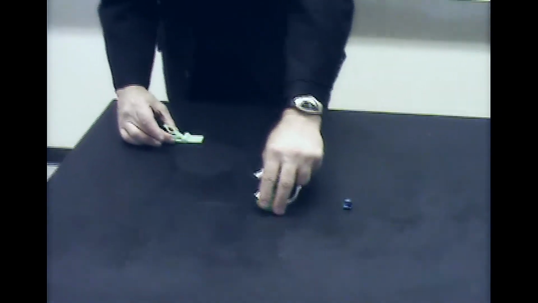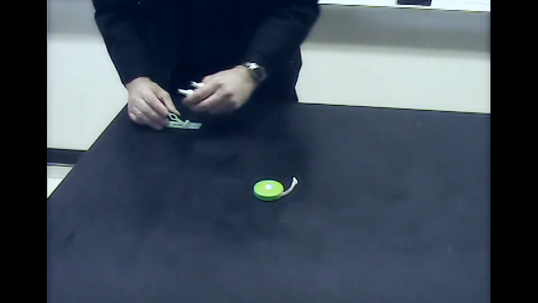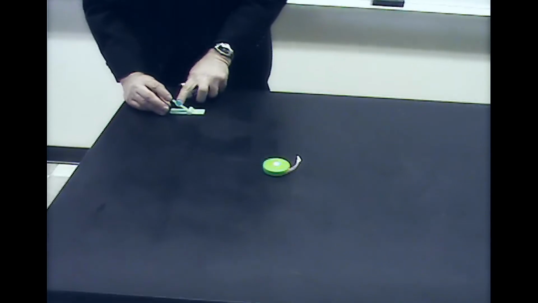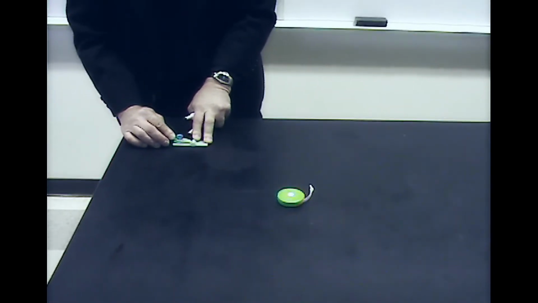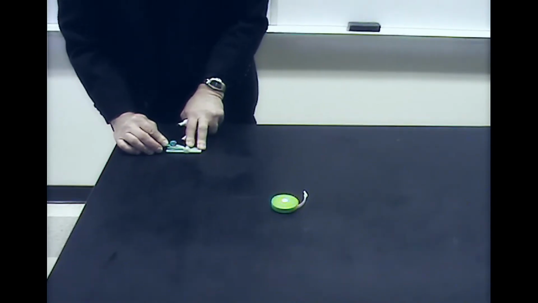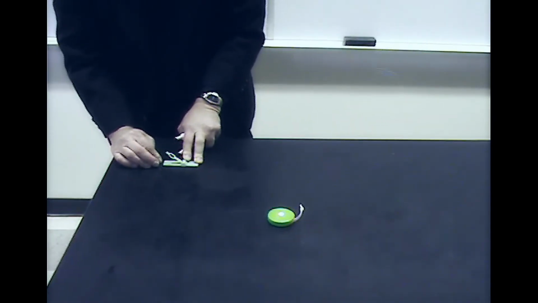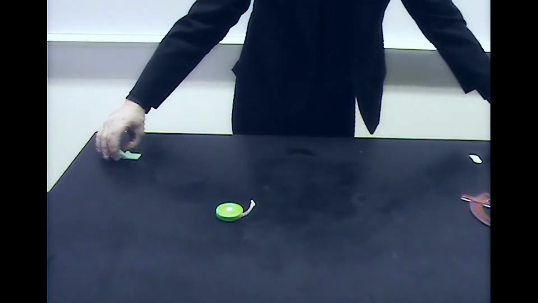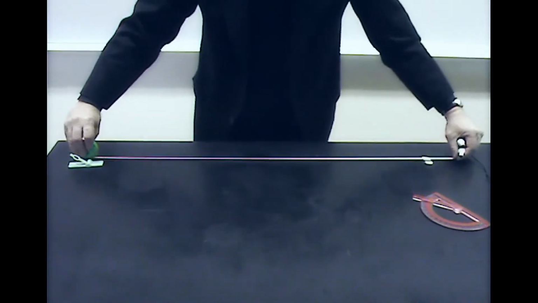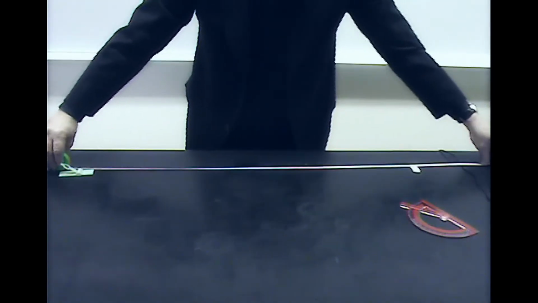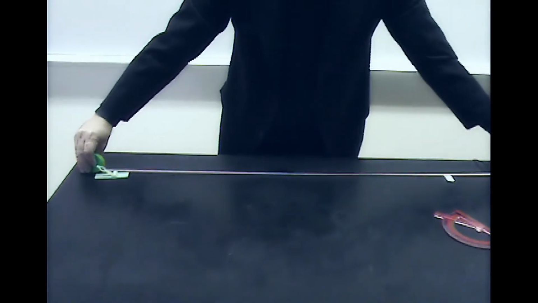Once we've measured that, we want to give ourselves plenty of room, and you want to pull back on this and launch the marble. That distance, you want to try to mark that, and you're going to want to do that several times. You want to mark that distance. Okay, now let's go back to the board.